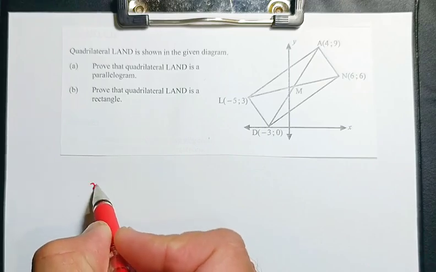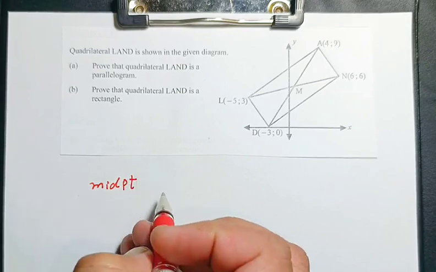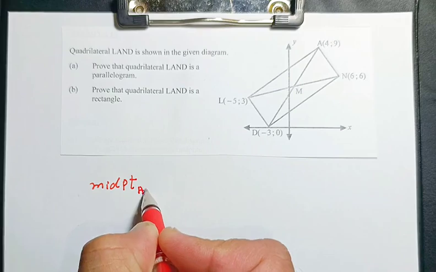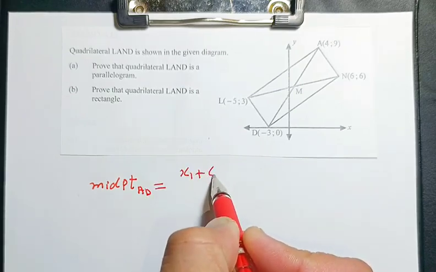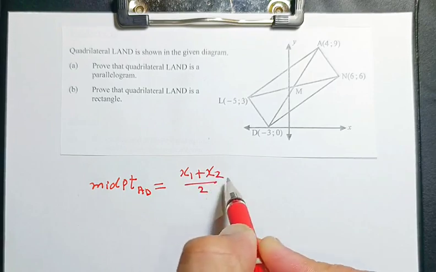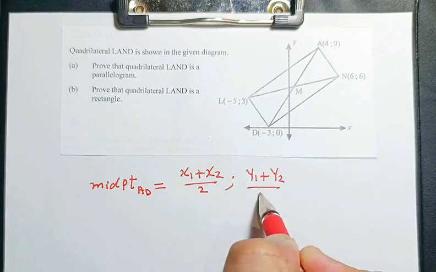So I'm going to take the midpoint of AD, and the formula I'm going to use is (x1 plus x2) divided by 2, and (y1 plus y2) divided by 2.